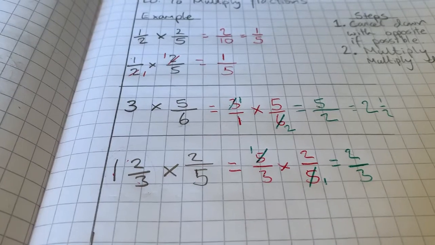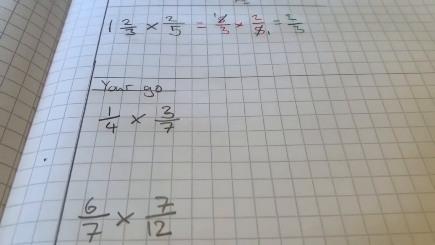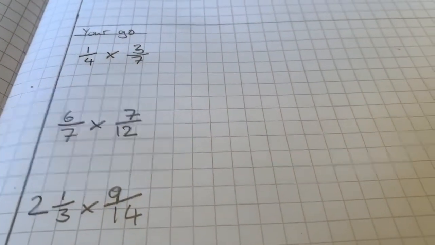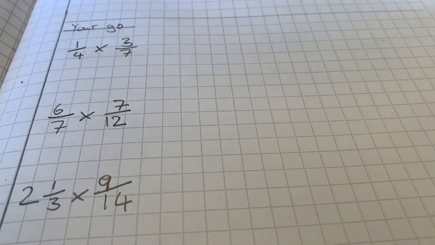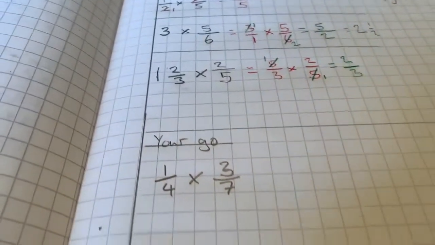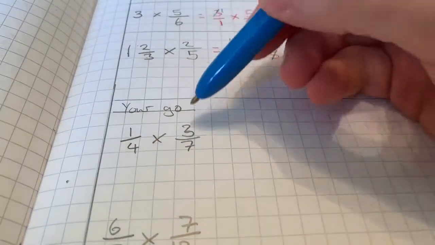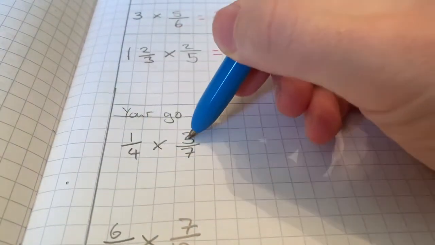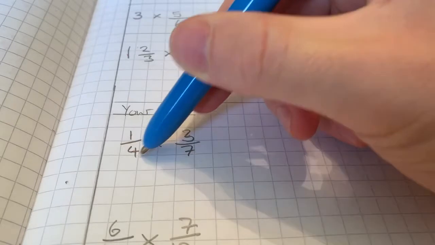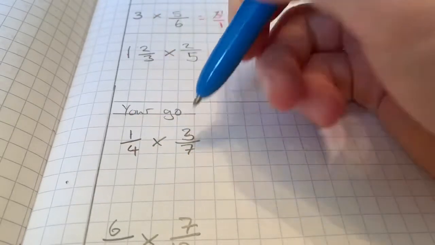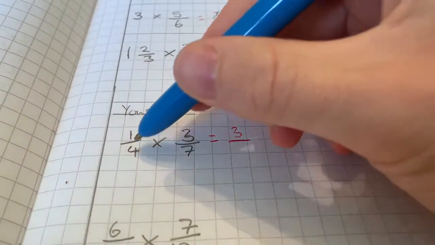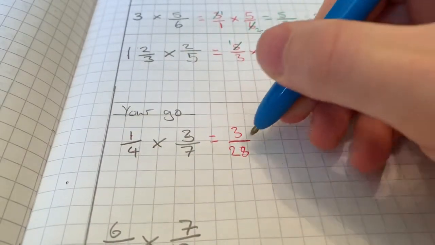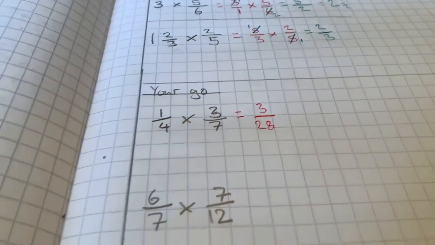All right, so there's some examples. I've got 3 for you to have a go at. Press pause and I'll do the answers quickly for you in a moment. Okay, answers. So first one, we can't cancel diagonally there. So 4 and 3, they don't go into the same thing. 1 and 7 don't. So you just multiply across. 3 is the numerator and our denominator is 28. And that can't simplify either.